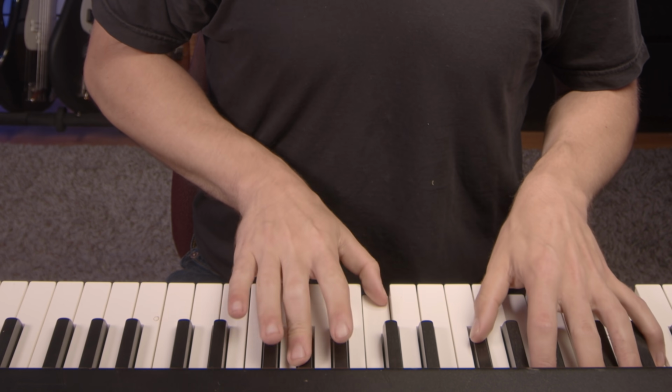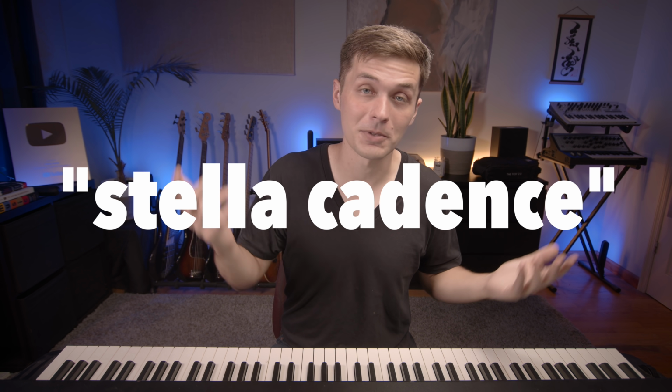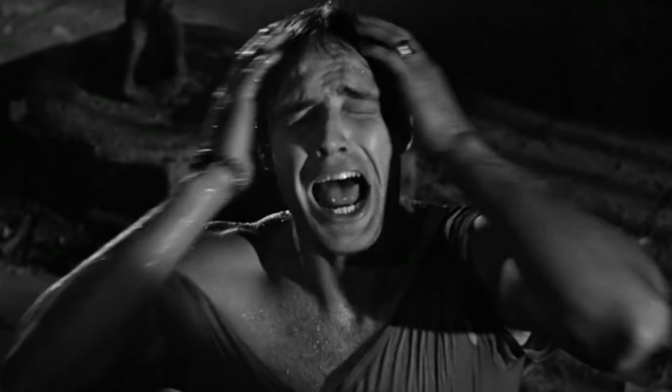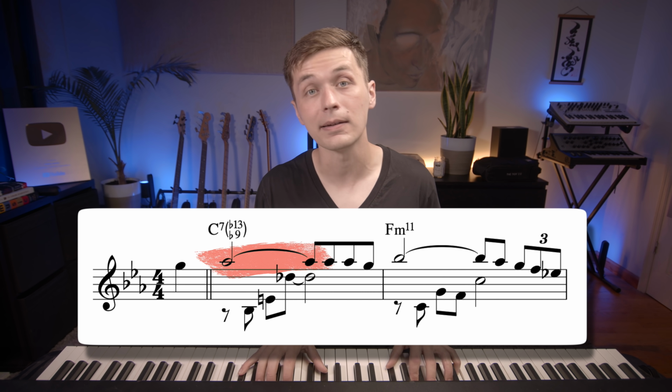Now, if you wanted to use non-gendered terminology, if you're being all woke, I just call a chord progression which starts with a dominant 7th chord the Stella cadence, because, Stella. Hey, Stella!